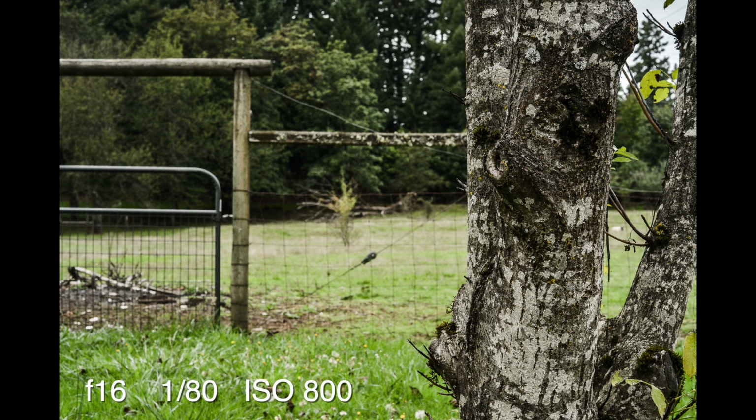Now, let's say that you have a slower shutter speed, but you have a smaller aperture. Now you've extended your depth of field so that not only is the tree in focus, but half the field is in focus behind it. Hopefully that explains depth of field and how aperture can affect that.